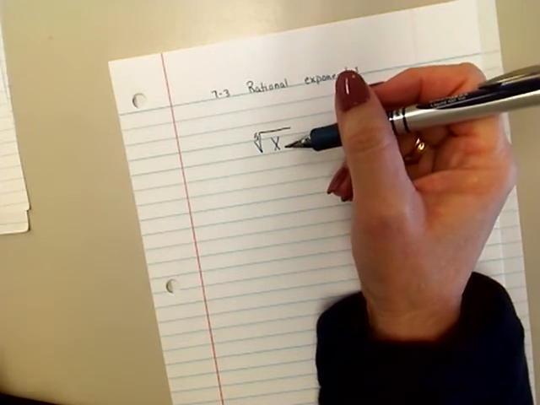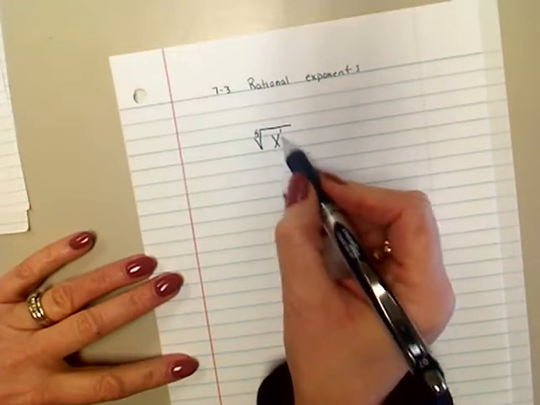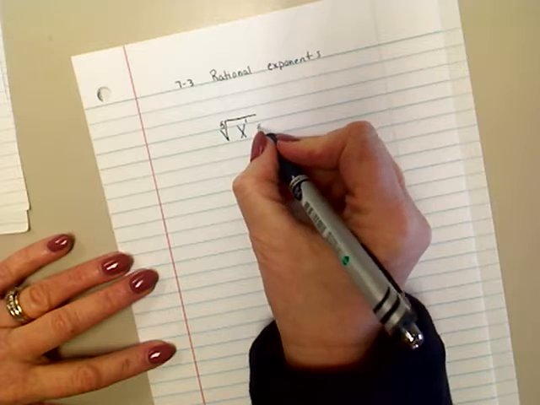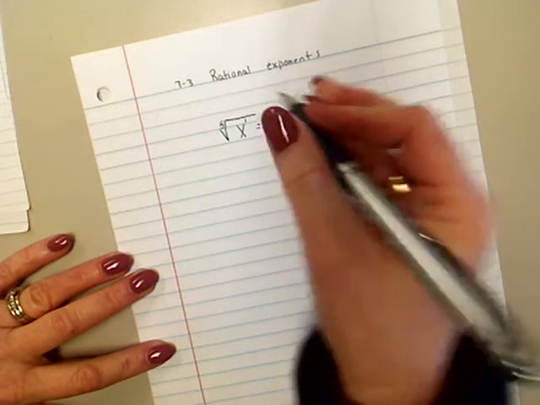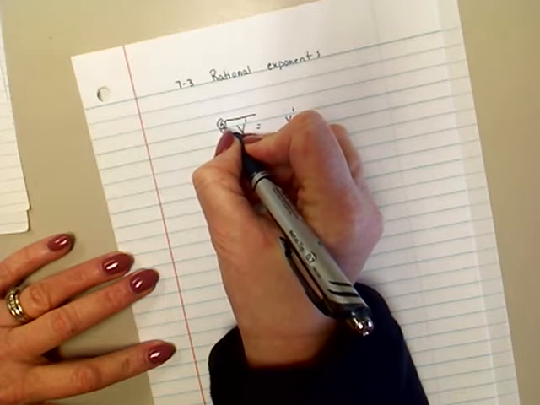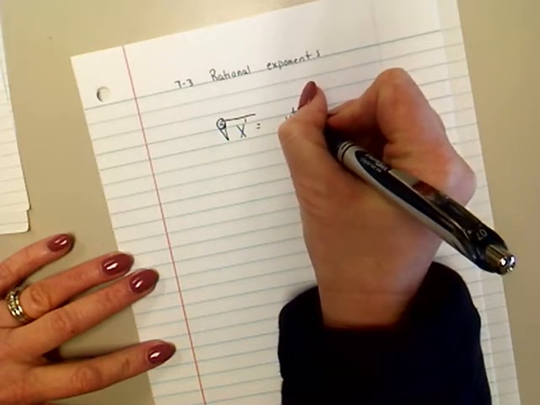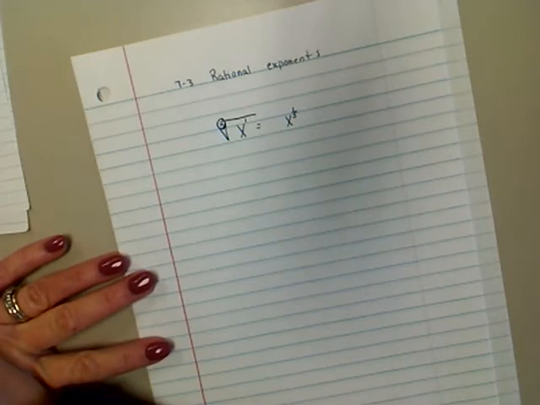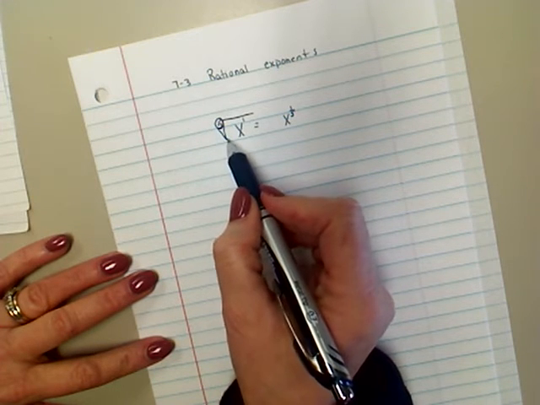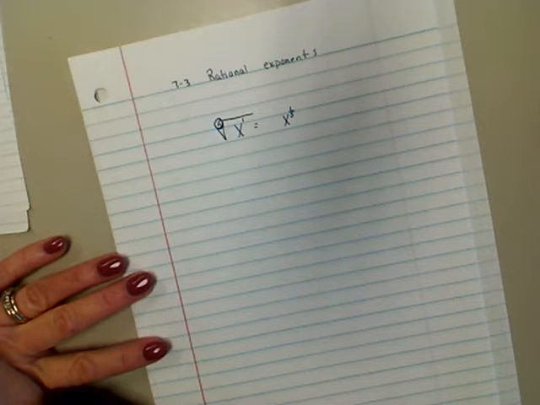Now, if there's no exponent showing with the variable that's under the radical symbol, then it's assumed to be 1, right? So to rewrite this without the radical, I'm going to take the radicand, that's the x to the first, and I'm going to take this index, that's what they call it, the index, and make that my denominator. So that becomes x to the 1/5. Understand that the 5th root of x is the same thing as x to the 1/5.